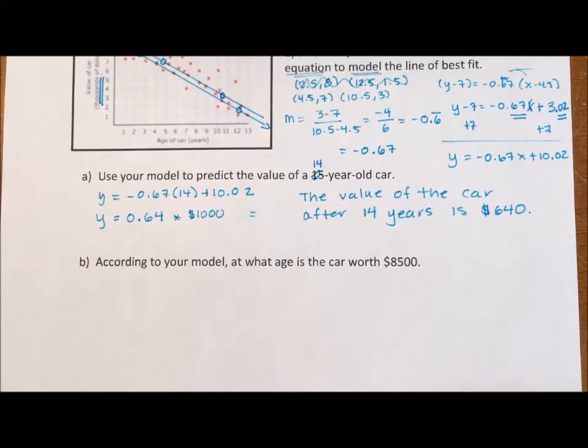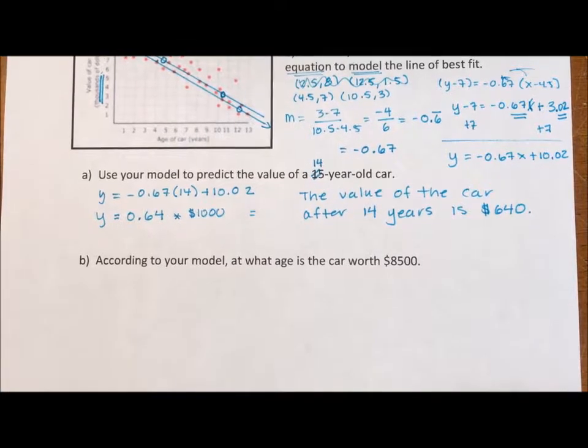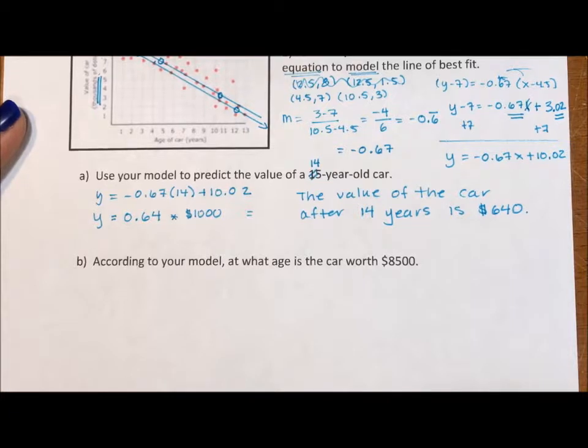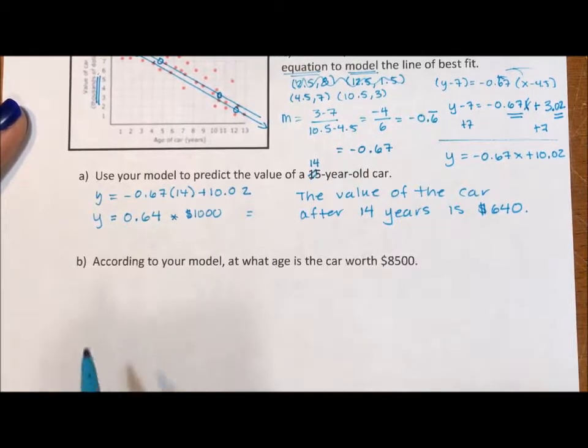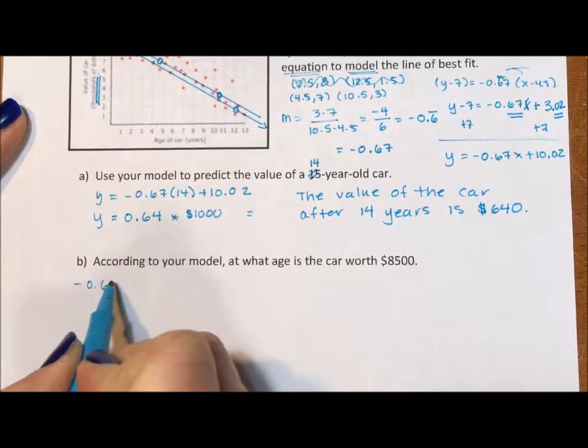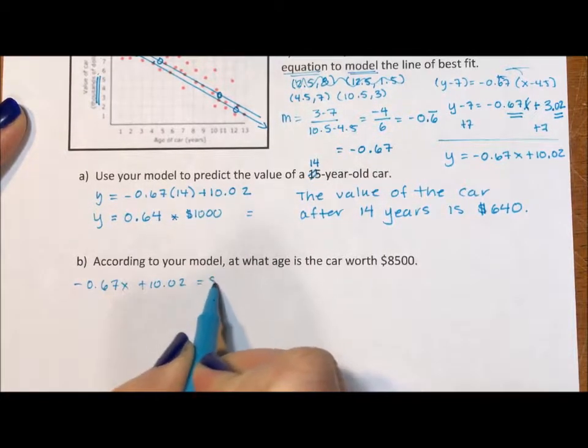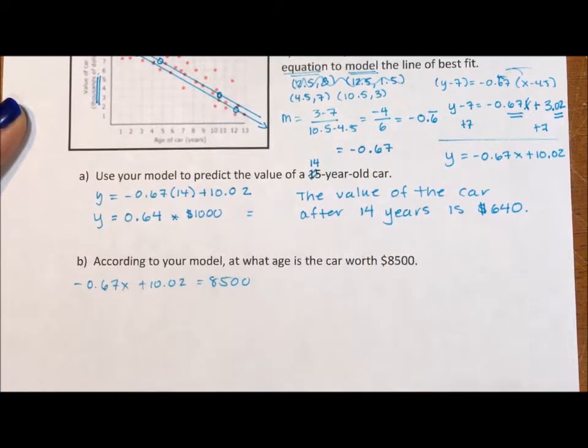translation. Next it says, according to your model, at what age is the car worth $8,500? So your first instinct is to say, haha, I'm putting this in for y. So negative 0.67x plus 10.02 is equal to 8,500. But we seem to have a problem with that since as soon as you subtract and divide, you're going to end up with a negative number, which is not going to help your cause at all.